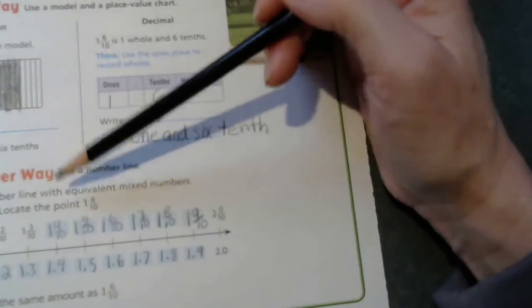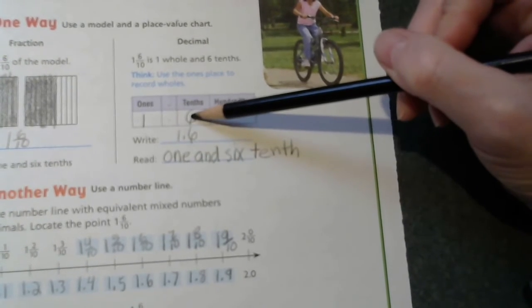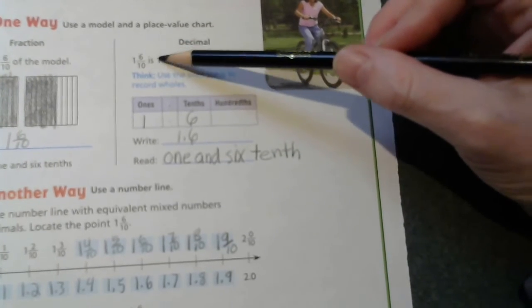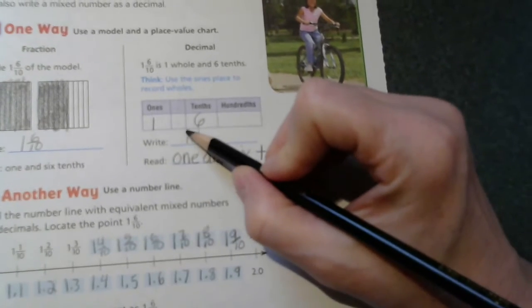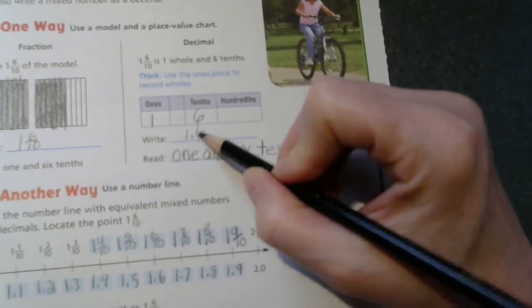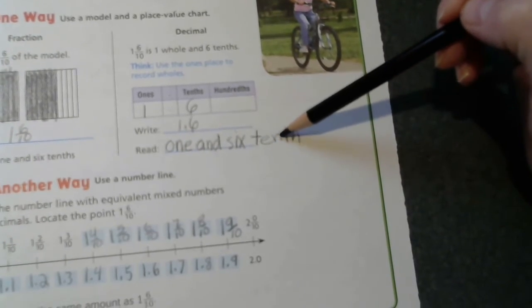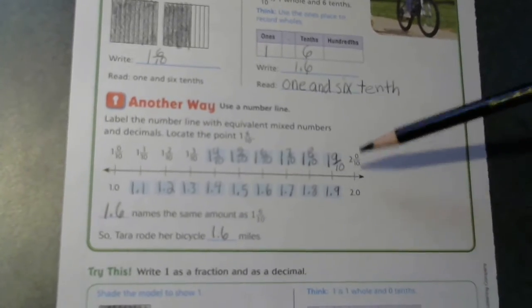With our decimal, we write a 1 and a 6 behind the decimal point. So 1 6/10 is written 1 whole and 6/10. We write it 1 decimal 6, and it's read 1 and 6/10. Another way is to do it on a number line.